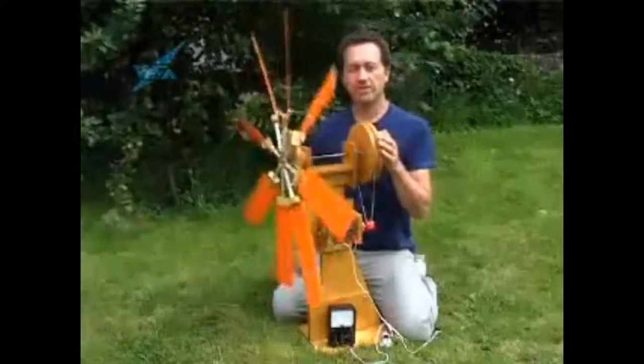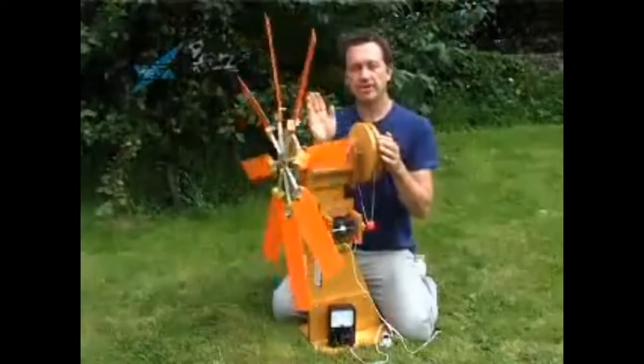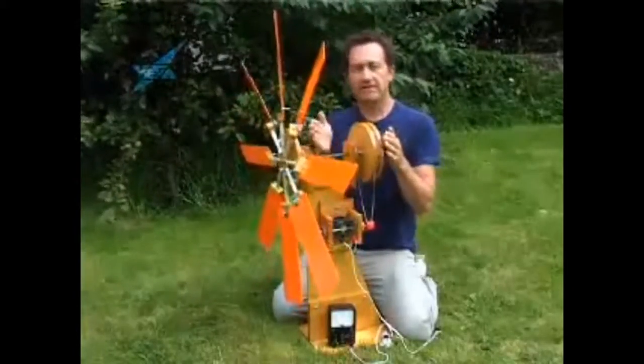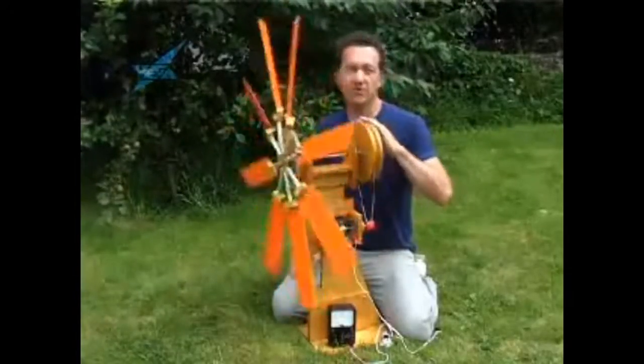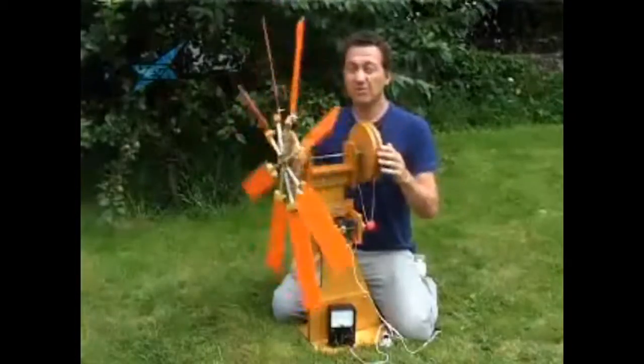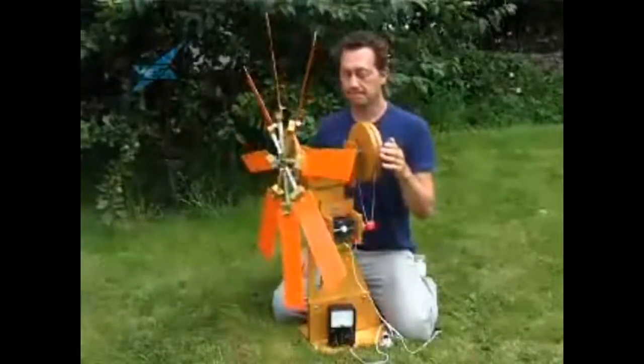Trouble with this sort of windmill is that the blades need to point into the direction of the wind. So you always have to steer this windmill into the wind. So that's the problem with the horizontal axis windmill. You have to move the windmill to follow the wind.